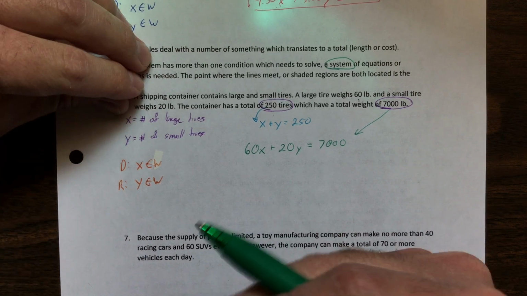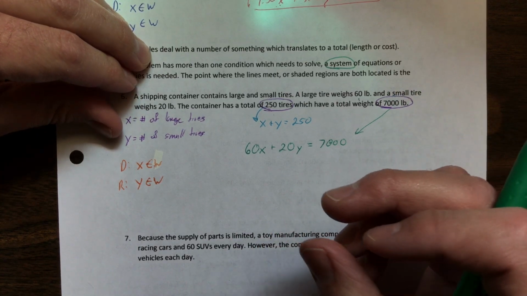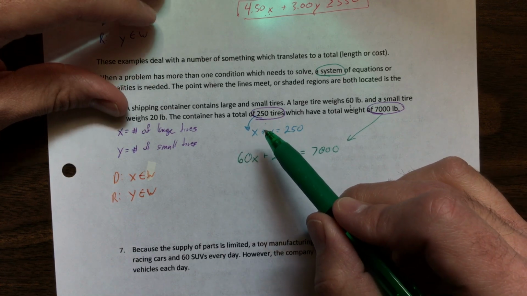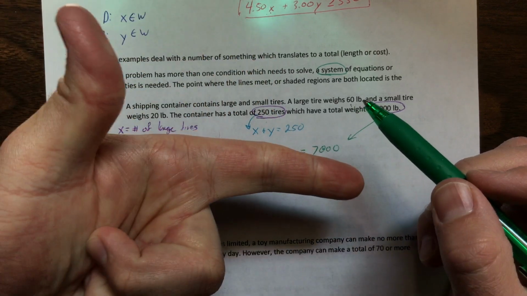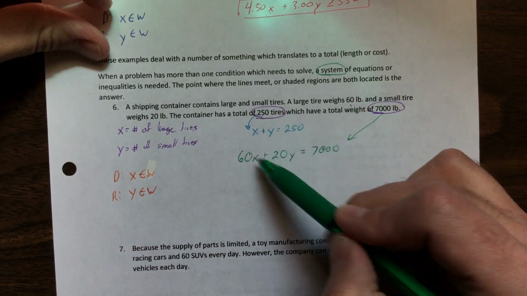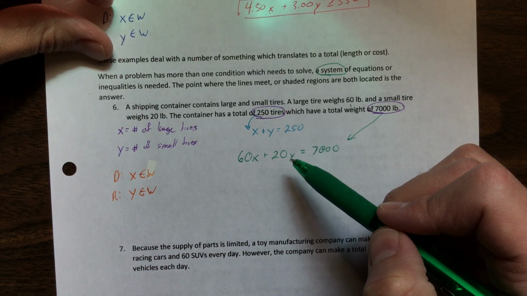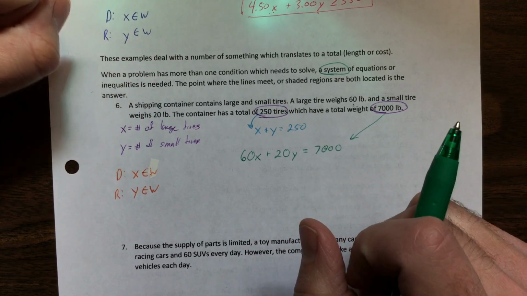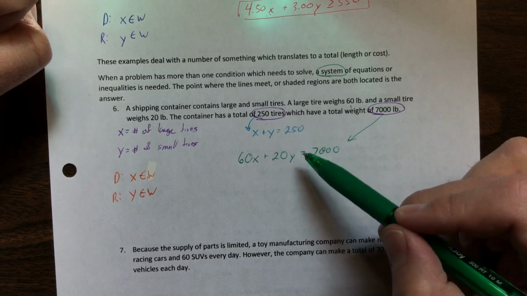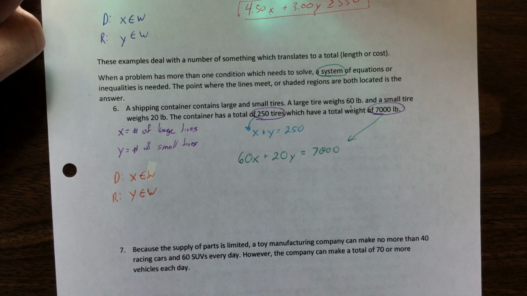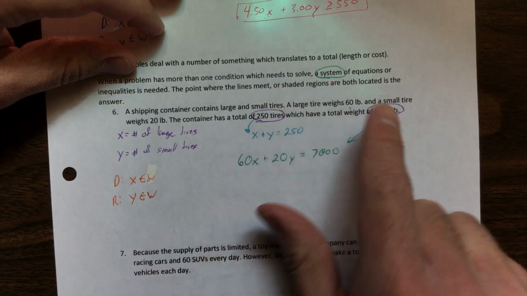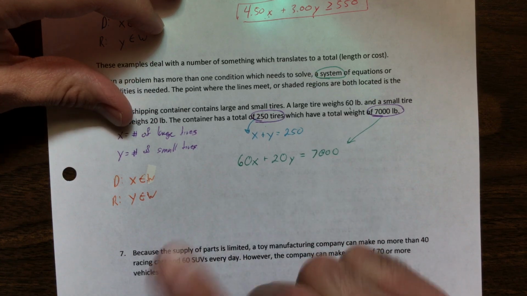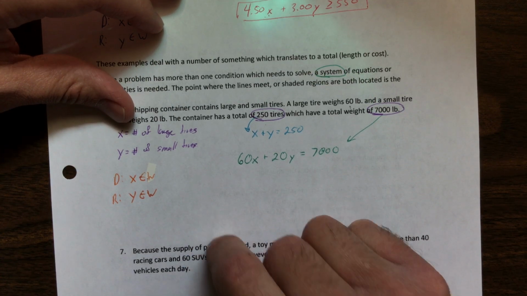These are two separate things, and now both of these are going to have to be solved. We have to figure out now what pair of x and y, how many large tires and how many small tires, we need to satisfy this solution set here. Now again, we could type this into Desmos and it would shoot up our point, and we could find a solution set to these if we'd wanted to. But in this case, because we know an exact number, a total of and a total of, it's exact, we're going to have one solution set or one solution to that.